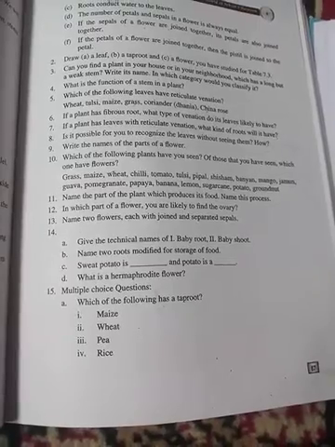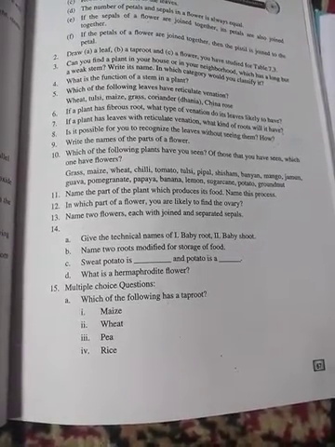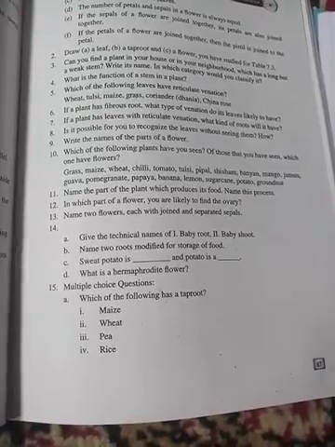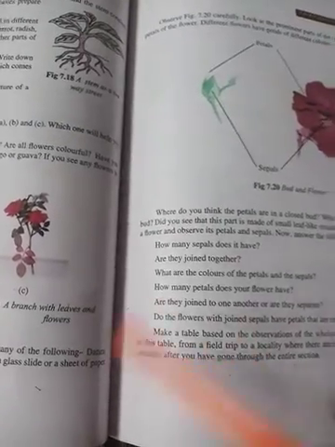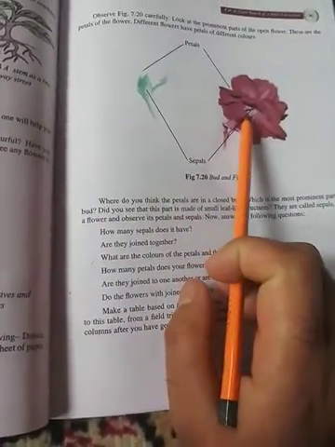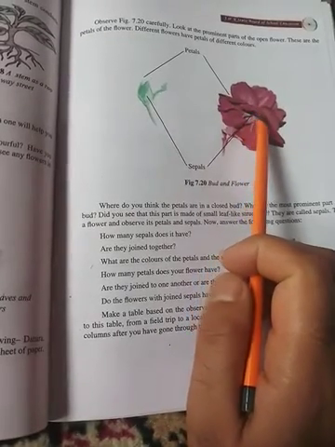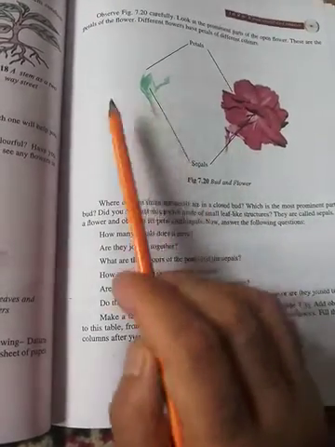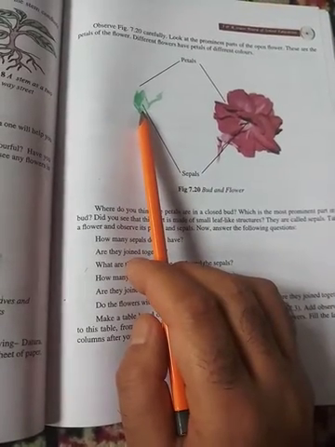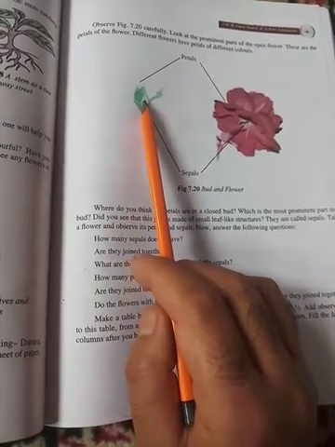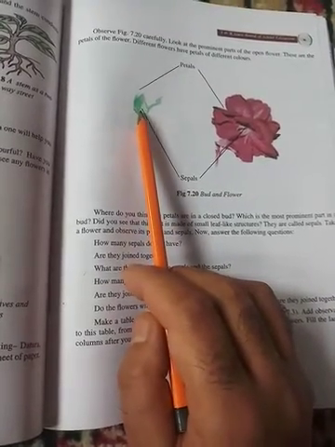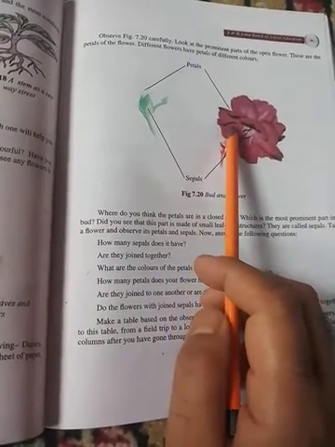Dear students, it is a very easy question that we have to write the names of the parts of the flower, as we have discussed in the book, the different parts of a flower. Here this is a shape of a flower, and these are called the petals, and this is called the sepals. The green leaves on which the flower rests are called sepals, and the colored leaves are called petals.